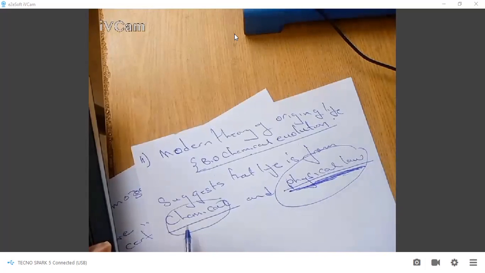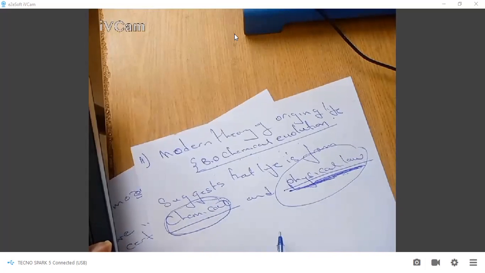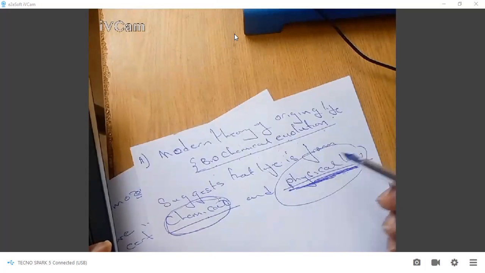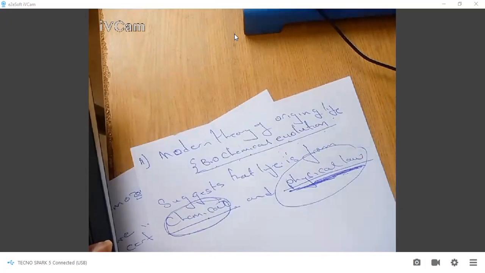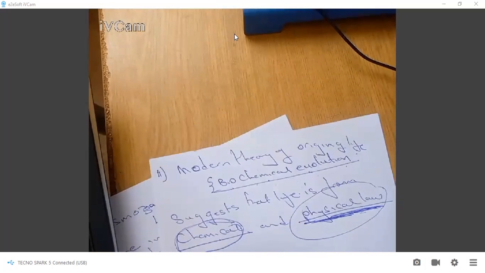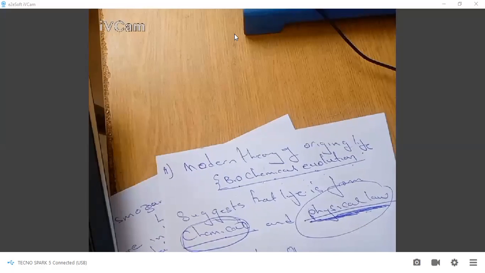Now, it means this biochemical theory is mainly driven by chemical and physical laws, which we are going to look at. Therefore, the biochemical evolution suggests that life is from chemicals and physical laws. That is what we are going to look at and see what it involves. Now, this theory, as I told you, the modern theory of origin of life, was developed in the 1920s by Oparin, a Russian scientist.